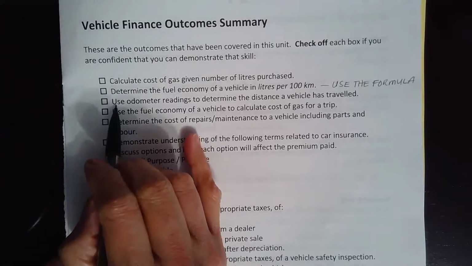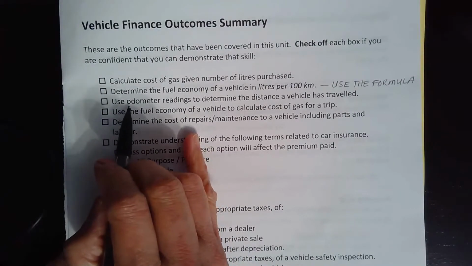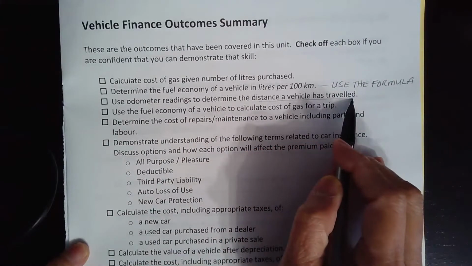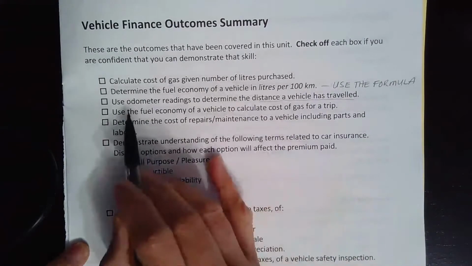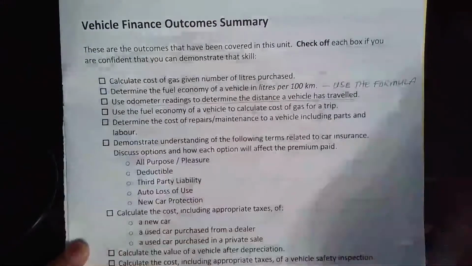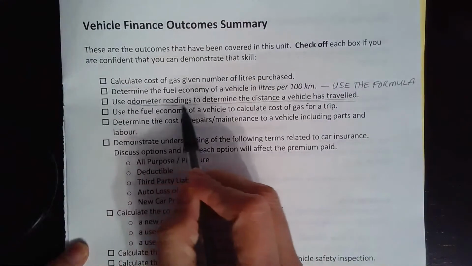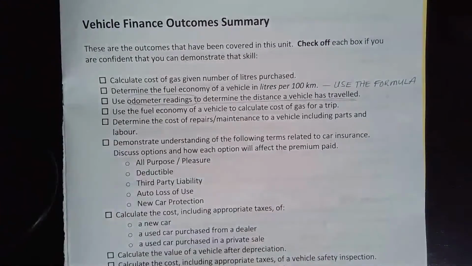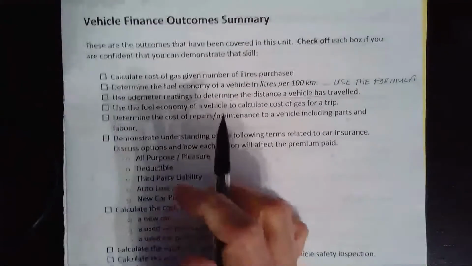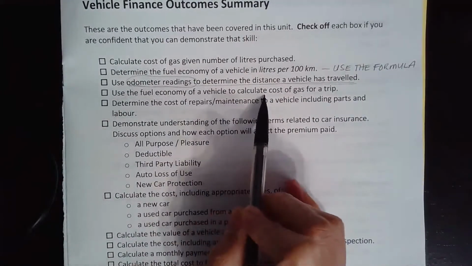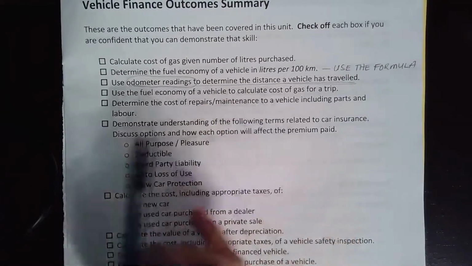Then the next bullet says use odometer readings to determine the distance traveled. How many kilometers has a car traveled? Your odometer reading basically tells you how many kilometers you have driven at that point. And we use the fuel economy of a vehicle to calculate the cost of gas per trip.